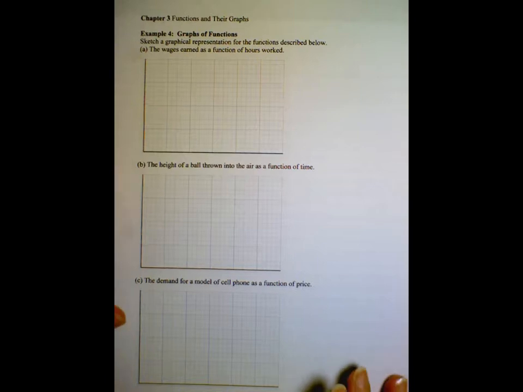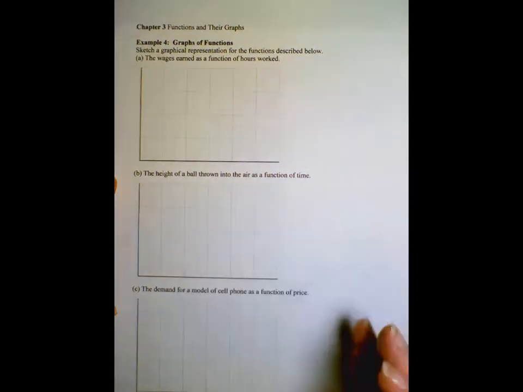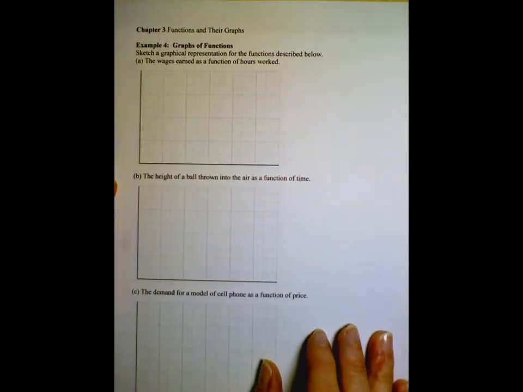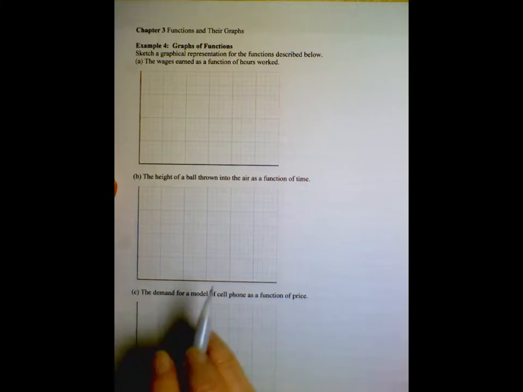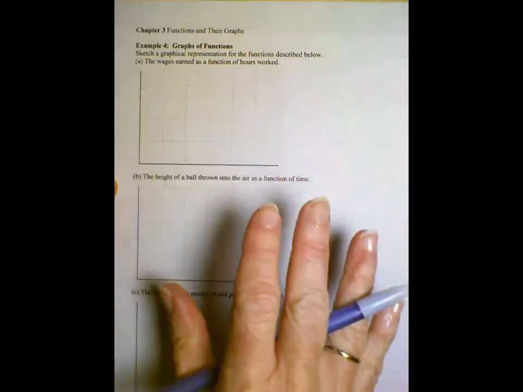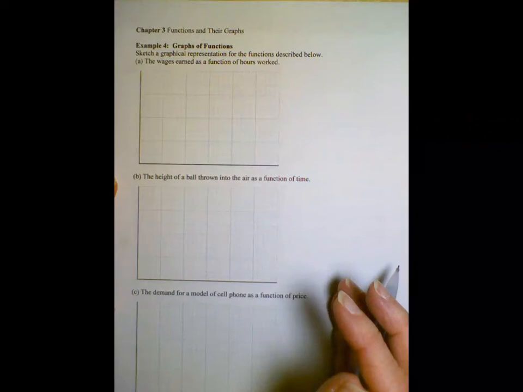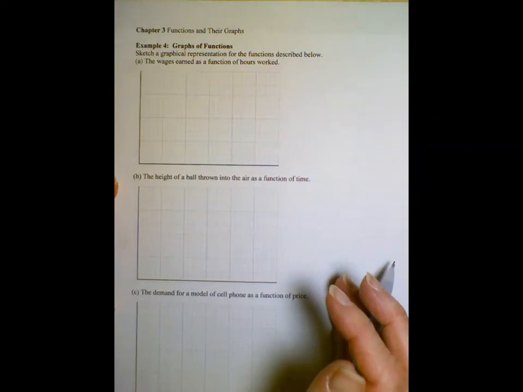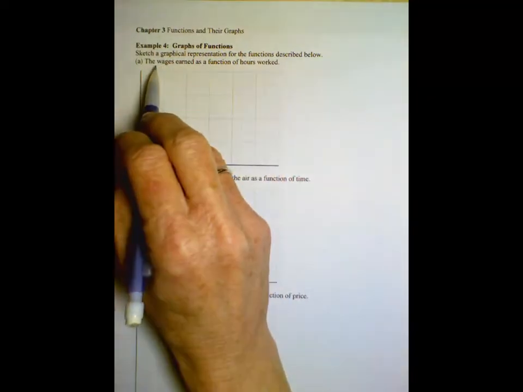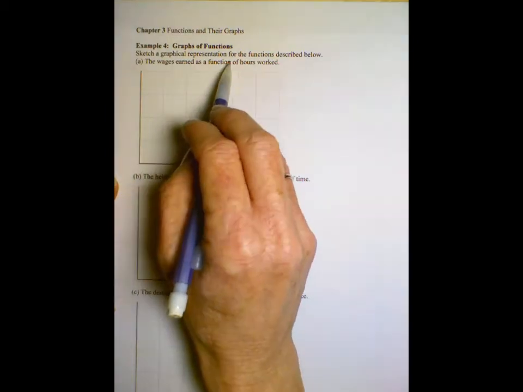In this last example of section 3.2 on the graphs of a function, we just want to develop a little bit of intuition about what we would expect the graph of a function to look like based on how it's described, on the application described. And we want to be able to assign the correct axes to the variables in the problem. So in A, we have wages earned as a function of hours worked.